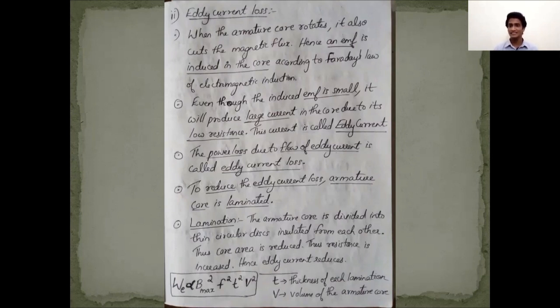How can I increase the armature core resistance? For that, I will laminate my core. For lamination, the armature core is divided into thin circular discs which are insulated from each other. Each thin circular disc is separated from the others by insulation. Thus, core area is reduced. When core area is reduced, what happens? Resistance increases. When resistance is increased, the eddy current produced will be of a lower value. Thus, we can reduce the eddy current loss.